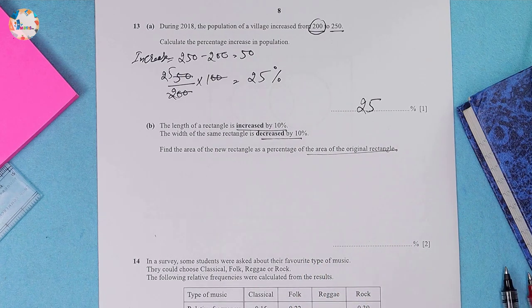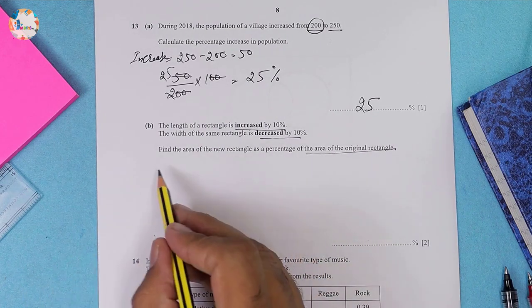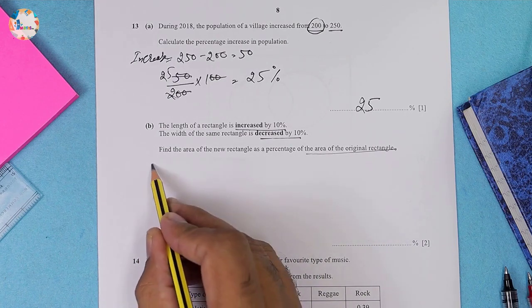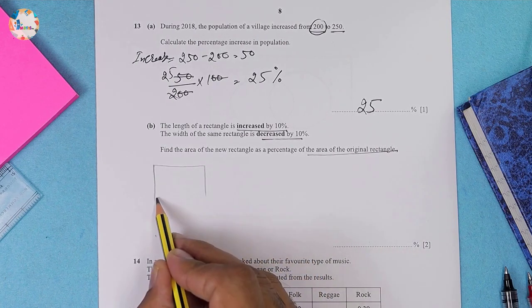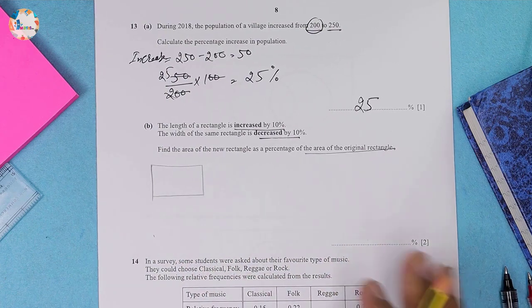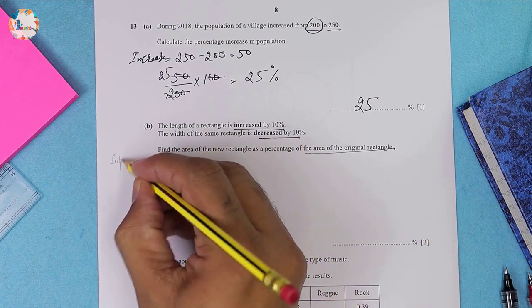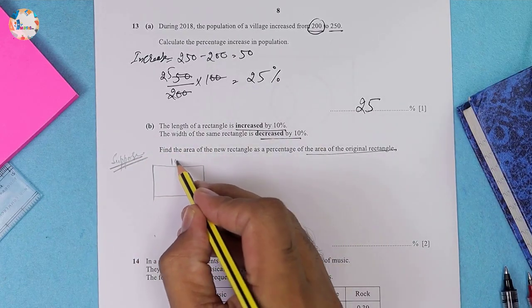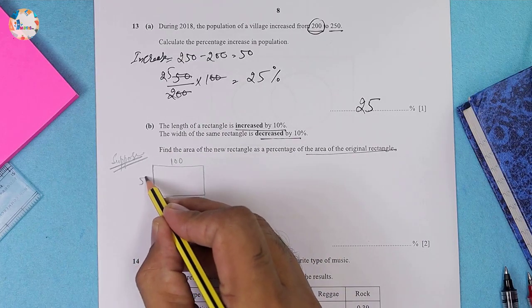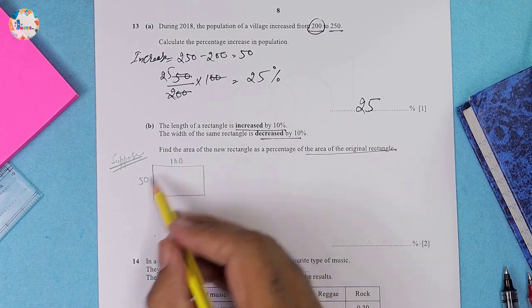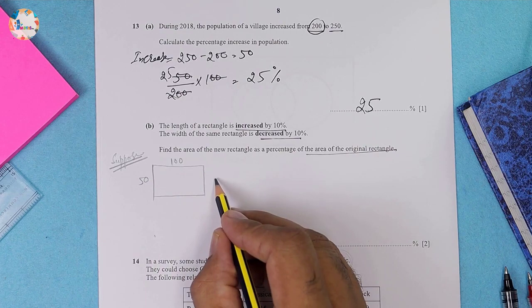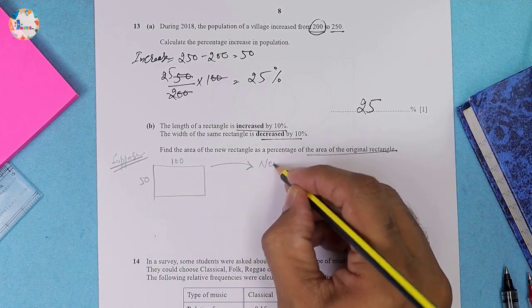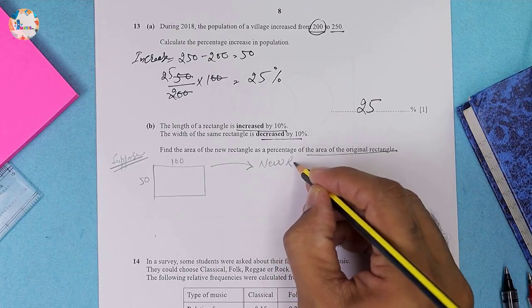For this question, the easier way which I will try to solve and explain is, for example, we can suppose this is a rectangle having this side as 100 and this side as 50. So this is length and width, and the new one will be the new rectangle.